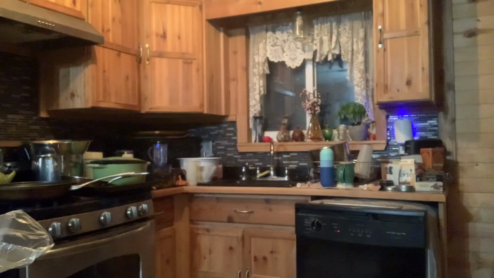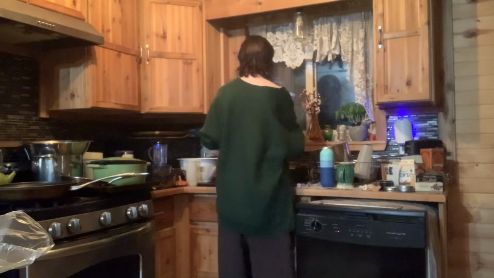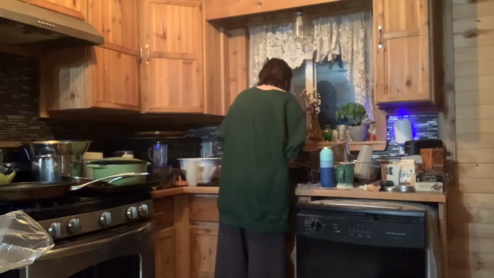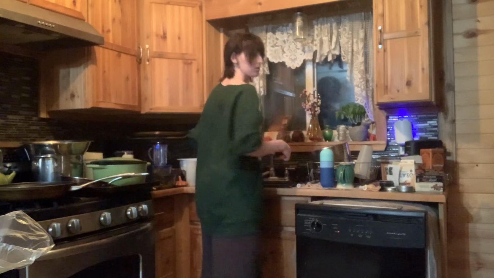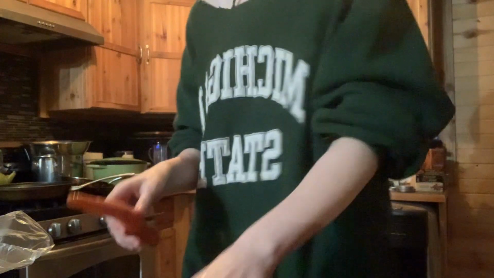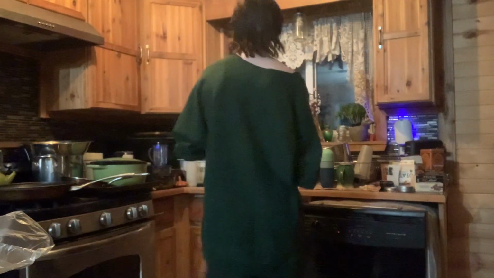So let's start off with the carrots because those are easier. First things first, you're going to have to wash your carrots. Don't think, well, I'm peeling them, so why do I have to wash them? You still gotta wash them. You're gonna rinse them off. One carrot rinsed. Now you're gonna grab your other carrot and you're gonna go rinse it.